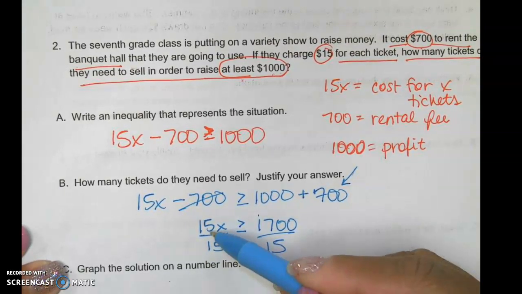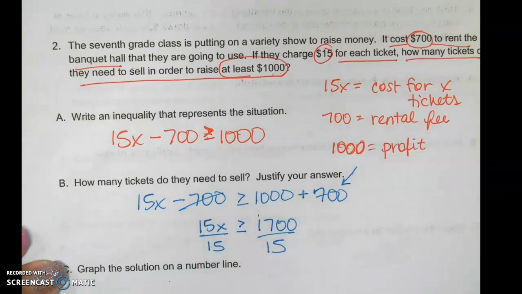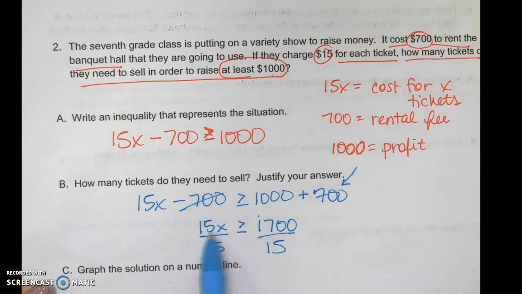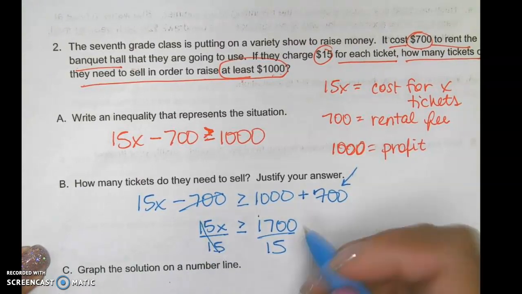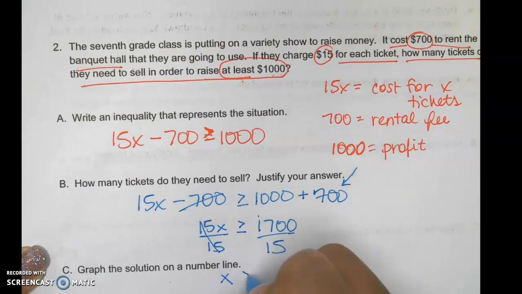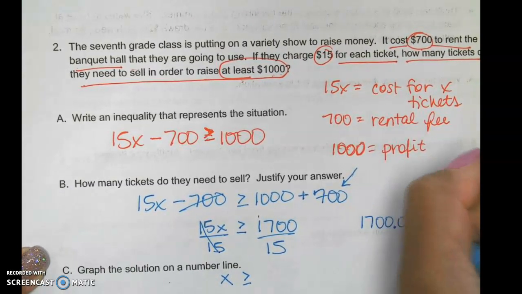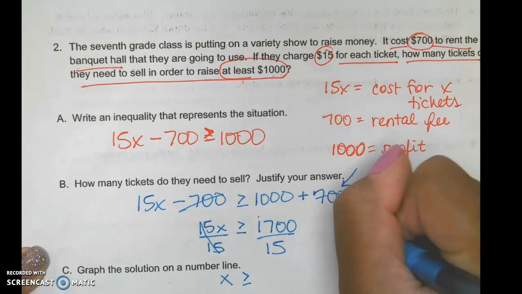So those of you who like to say, okay, we'll make a negative 15, or okay, add 15. No, I'm not adding that 15 or subtracting it to begin with here. This is multiplication, so I have to do the opposite of multiplication, which is division. So cross this out, and then this will be x is greater than or equal to 1,700 divided by 15.